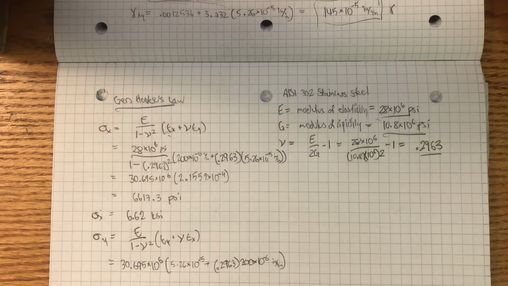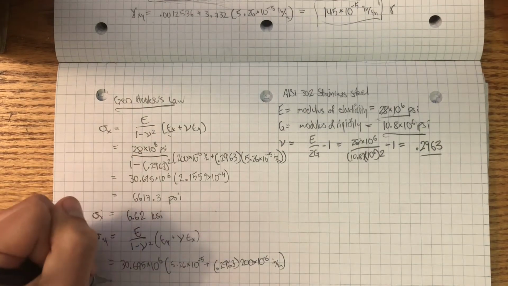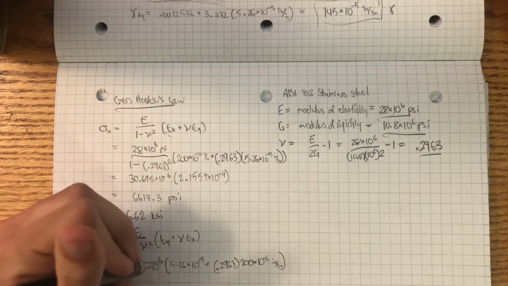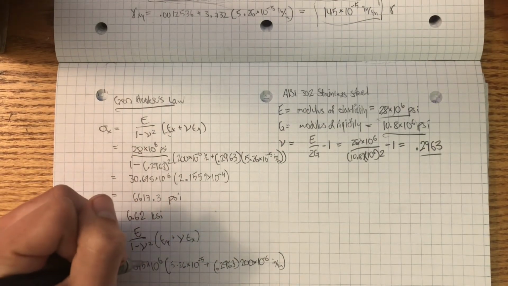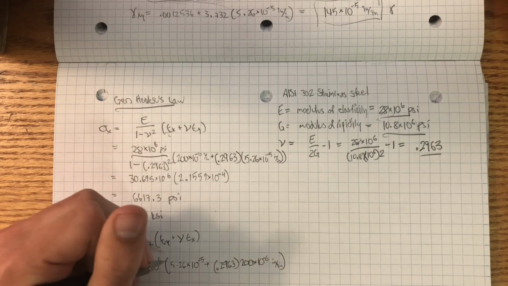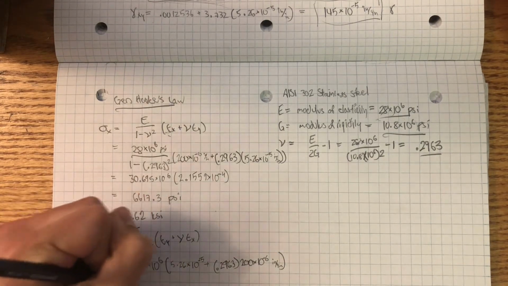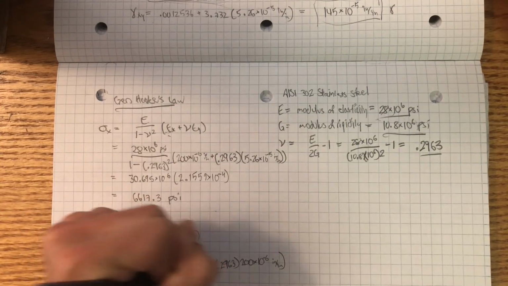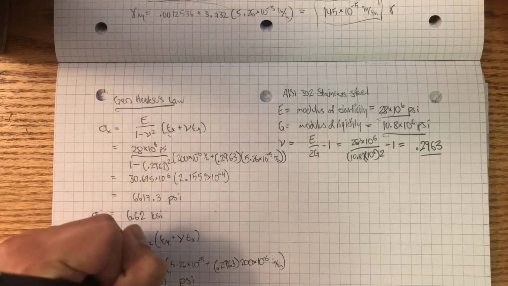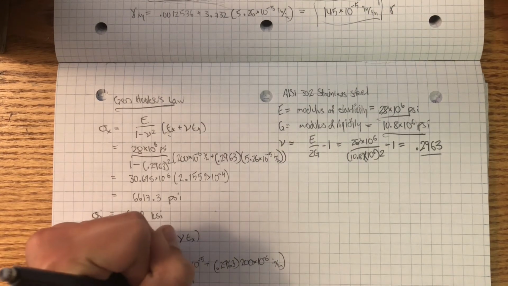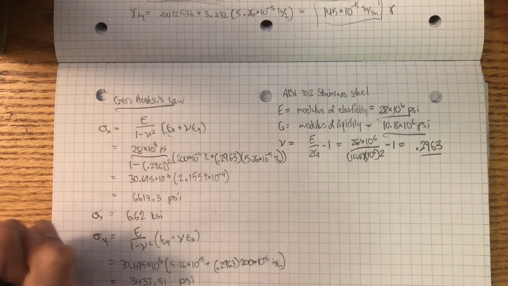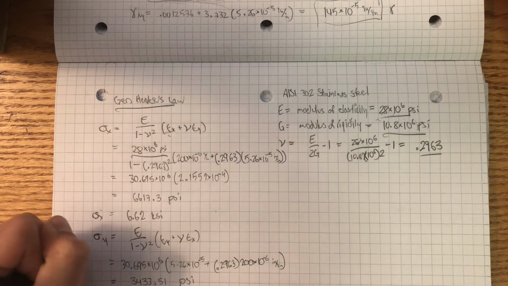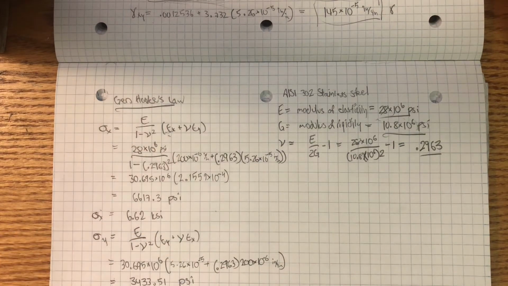All right. So now that's going to work out to 3,433.51 psi, which is equal to 3.43 KSI. So that's going to be our sigma y there, normal stress in the y direction.